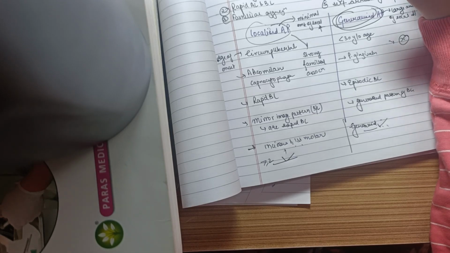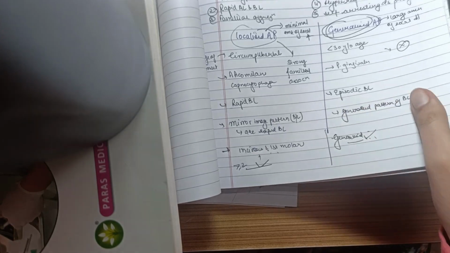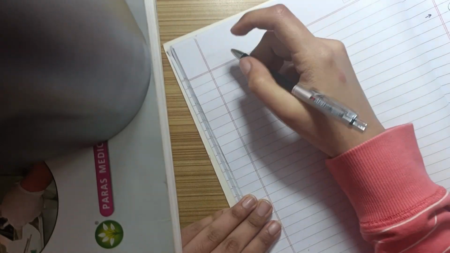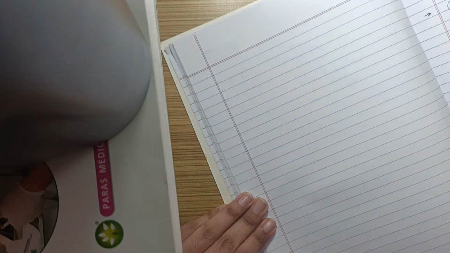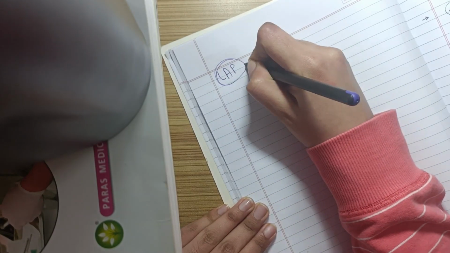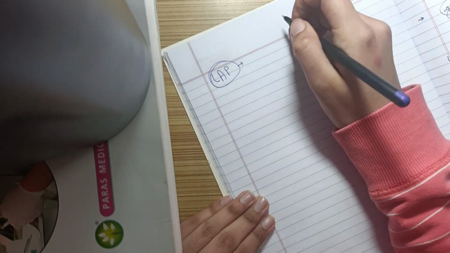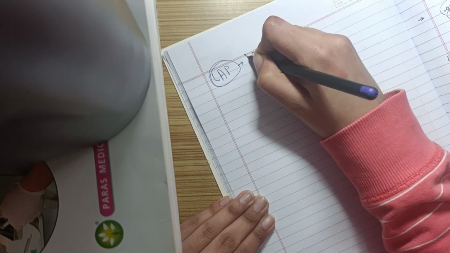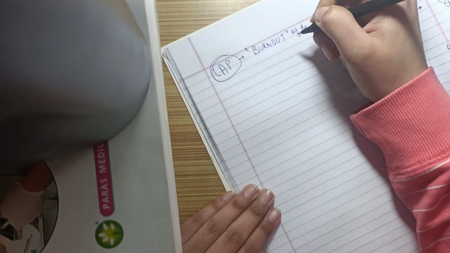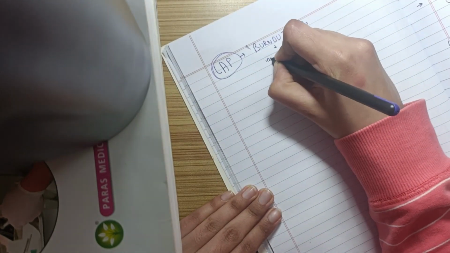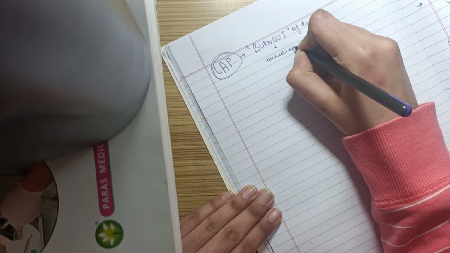Now, two points that will help you fetch more marks and have an edge over others. First, localized aggressive periodontitis is said to have a burnout of disease. Now why does this burnout occur? It means that it arrests spontaneously.